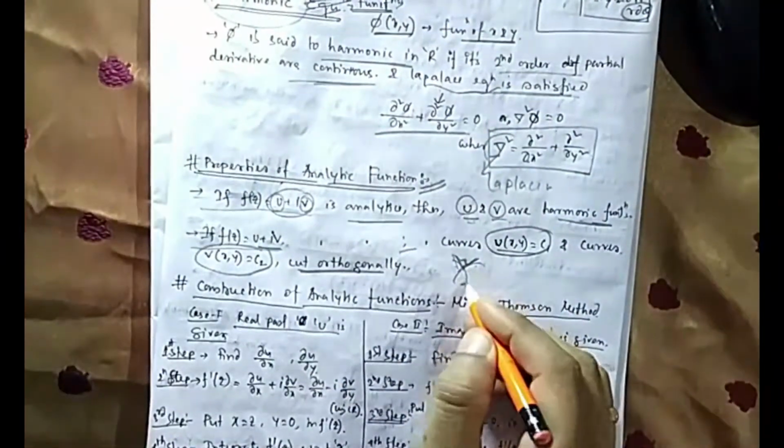If two surfaces are cutting each other orthogonally, that means a normal coming out of one and a normal coming out of the other will be perpendicular. If it is a simple curve, then we use the tangent, but if it is a surface, then it is the normal.